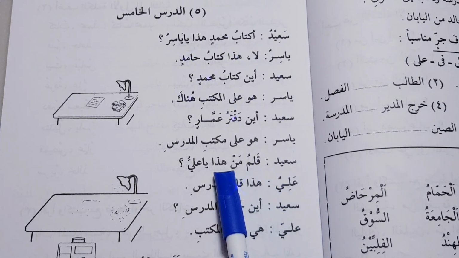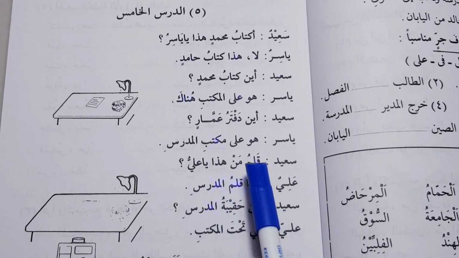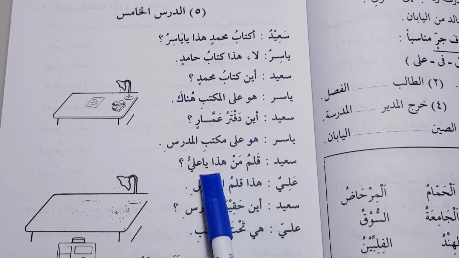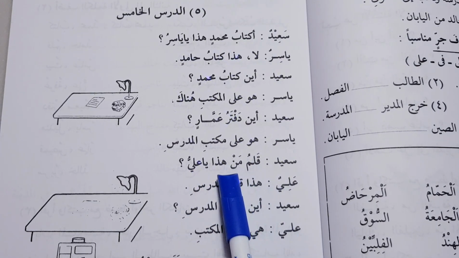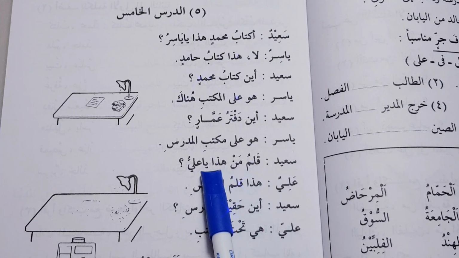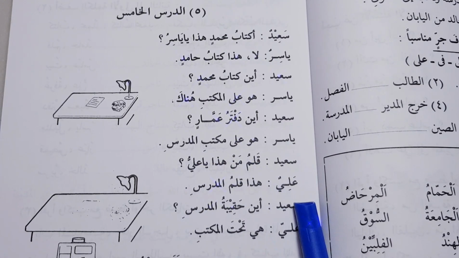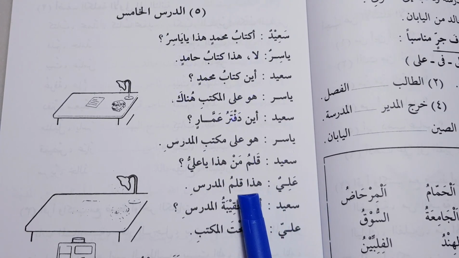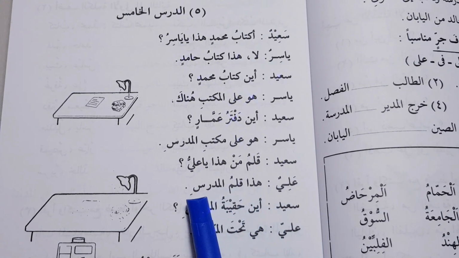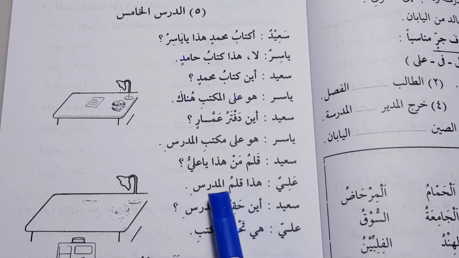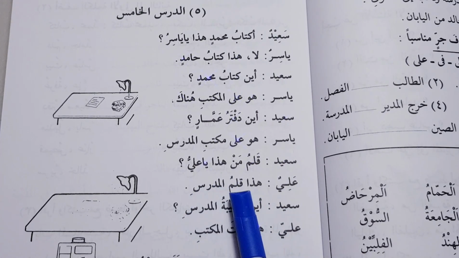Sa'id asks another question. قلم من هذا يا علي. Whose pen? Whose pen is this, O Ali? Ali answers, هذا قلم المدرس. This is the teacher's pen. Pen of the teacher, قلم المدرس. This is the pen of the teacher, or the teacher's pen.